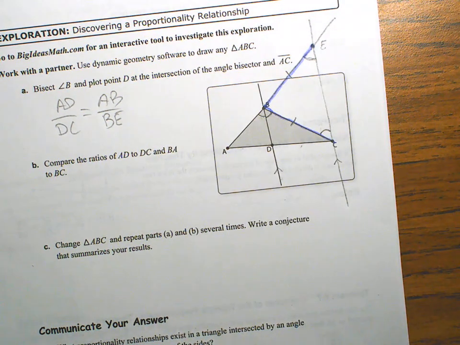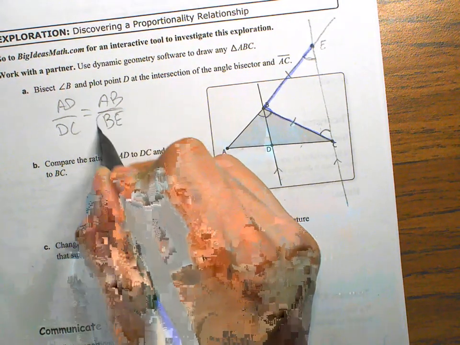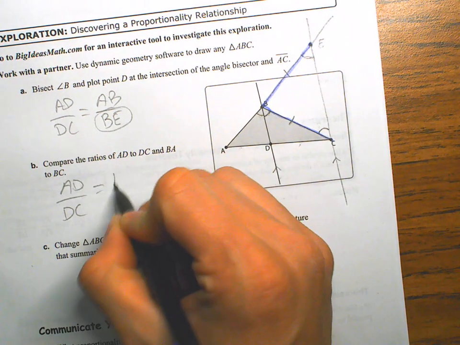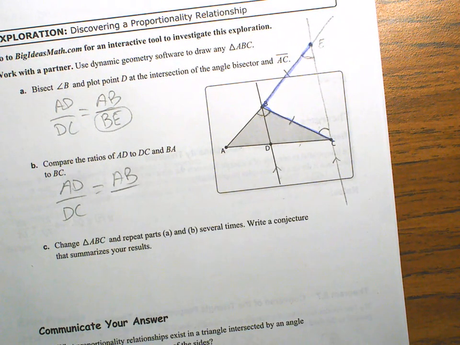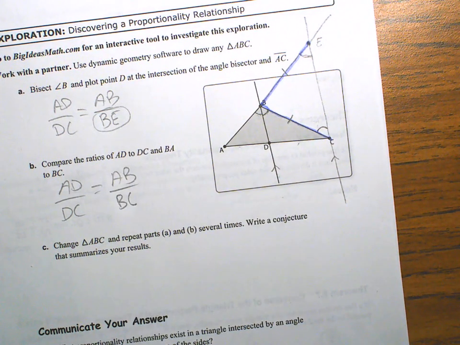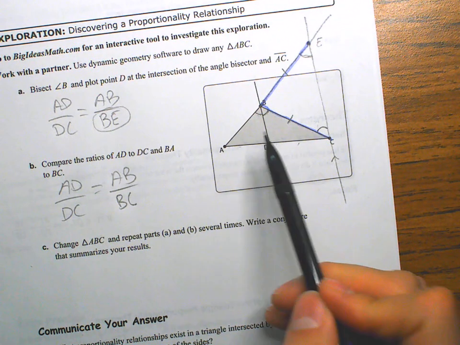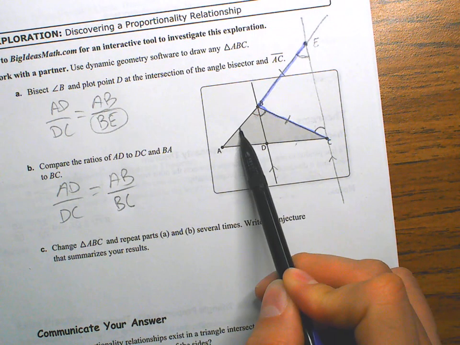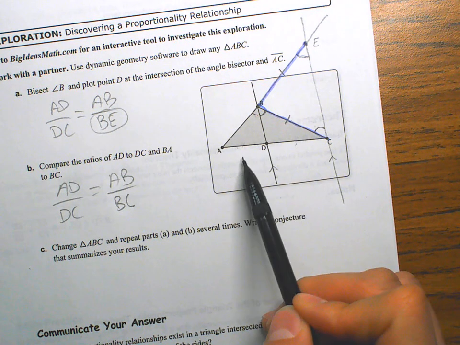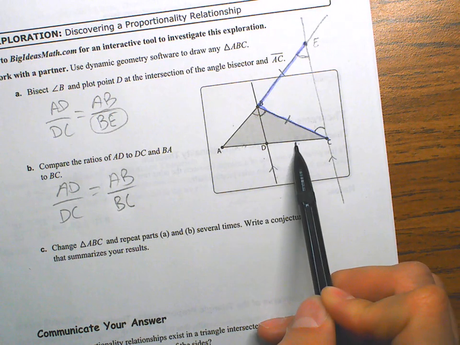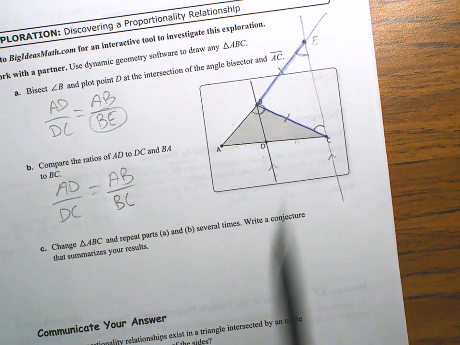because it's an isosceles triangle. So what I'm going to do is replace my BE with a BC. So this is my new proportionality. AD is proportional to DC as AB is proportional to BC. Once again, left to right, left to right. AD is proportional to DC and AB is proportional to BC.